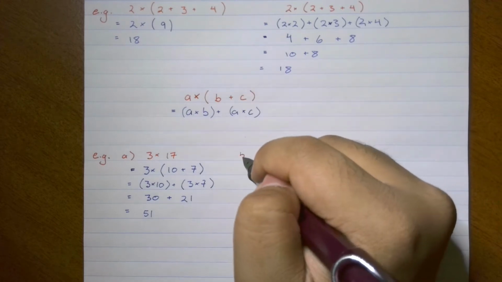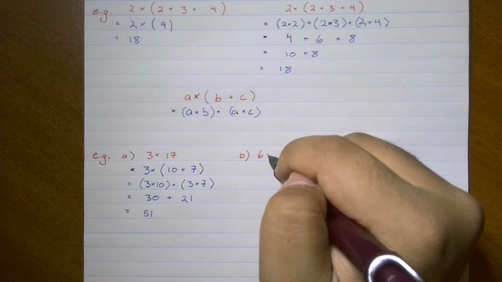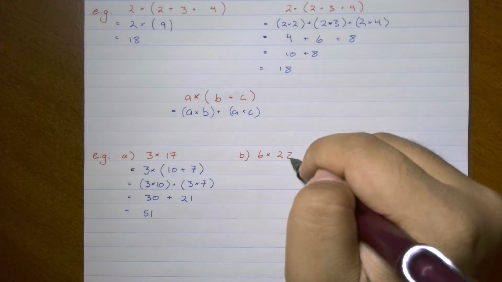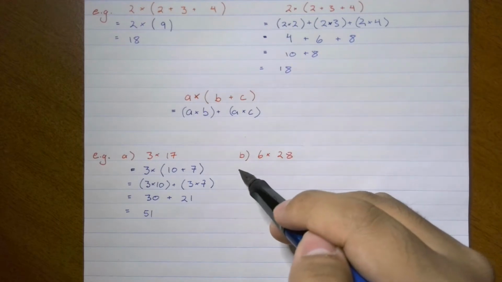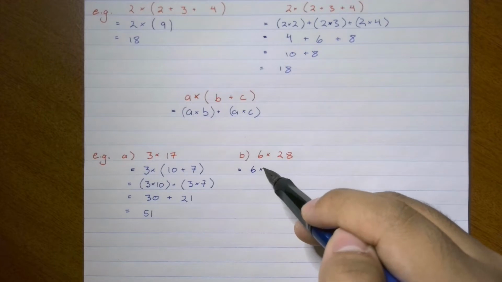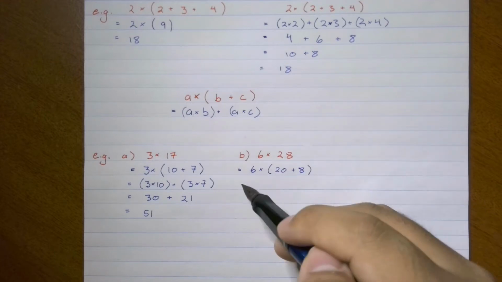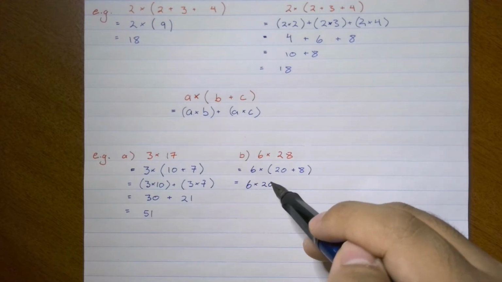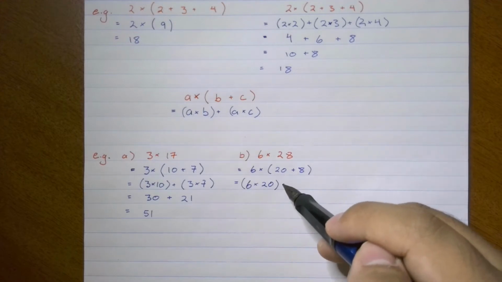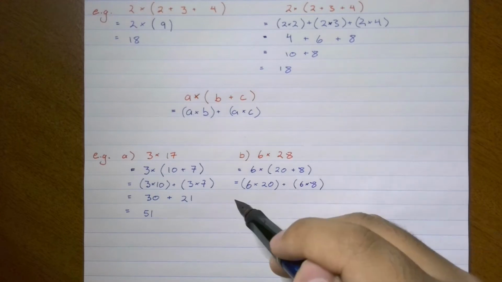Let's take a look at another example. Let's say we have 6 times 28. Okay, so well, we can treat this as 6 times 20 plus 8. Well, this becomes 6 times 20 plus 6 times 8.